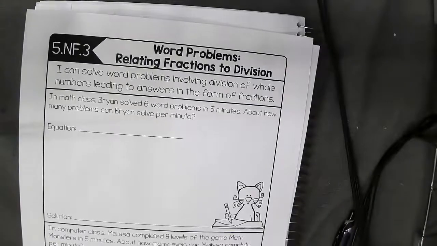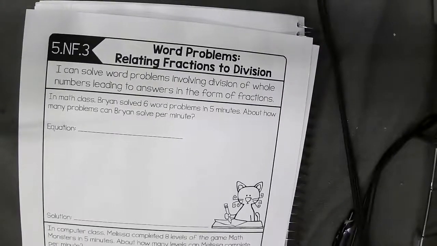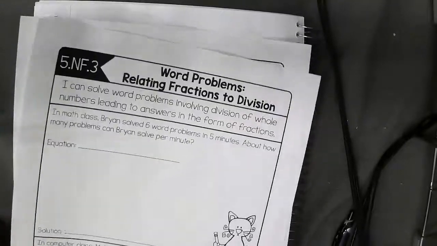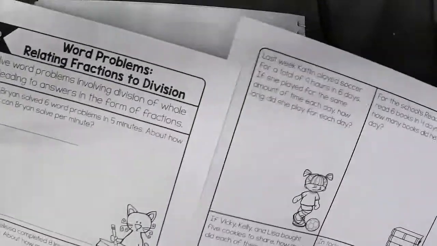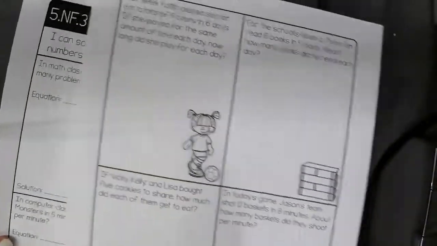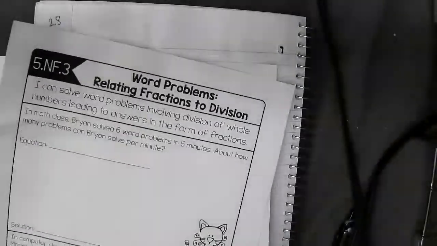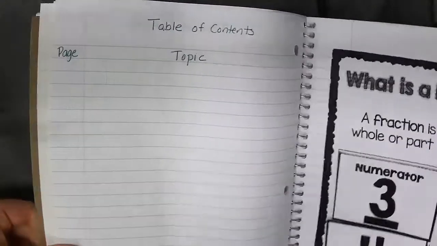Welcome back, guys. Today we are going to be continuing working with relating fractions to division, but today we will be working with word problems. So the 2 pages from your packet that you will need look like this. They should just be the next 2 in line. Let's go ahead and add these to our table of contents.